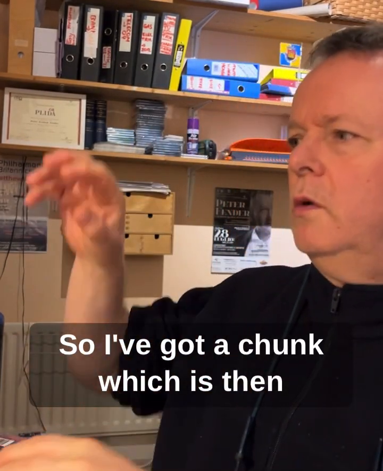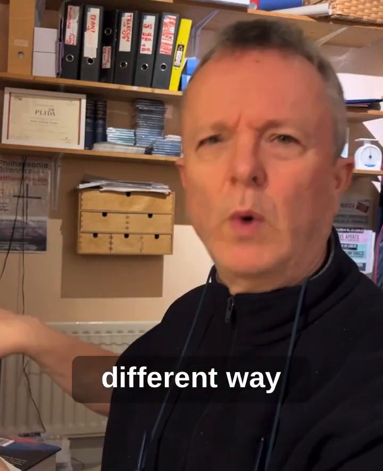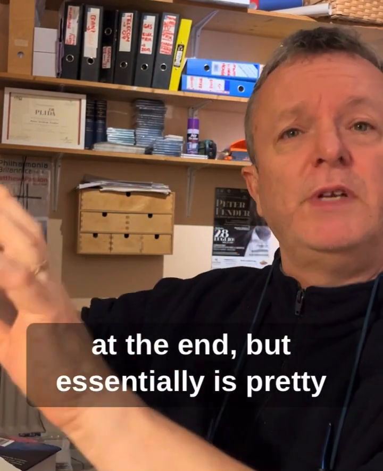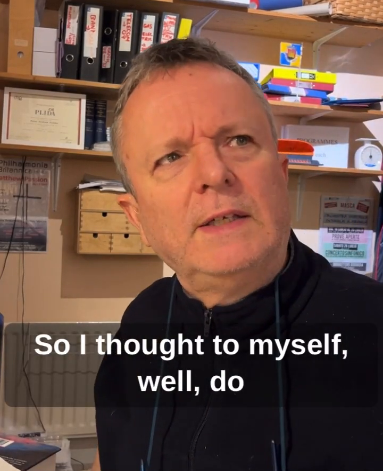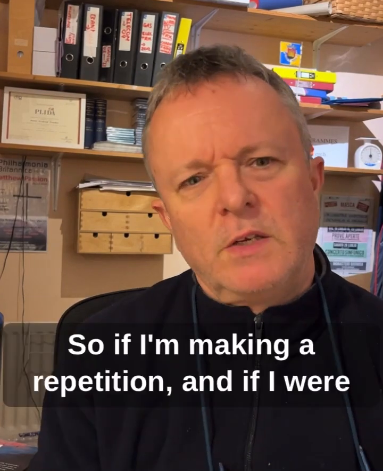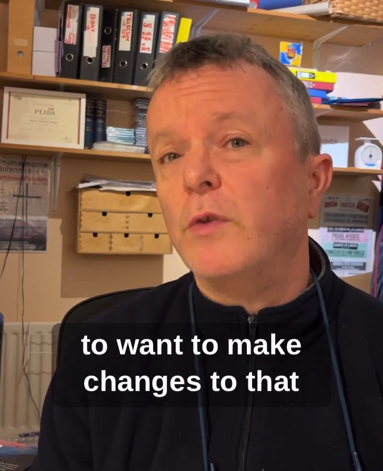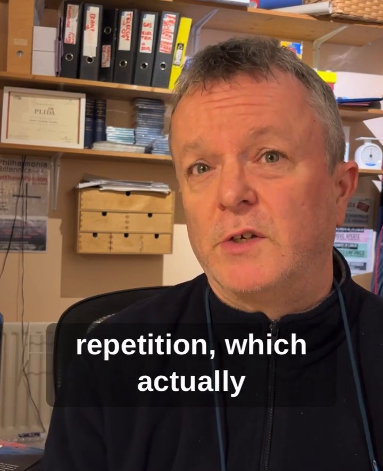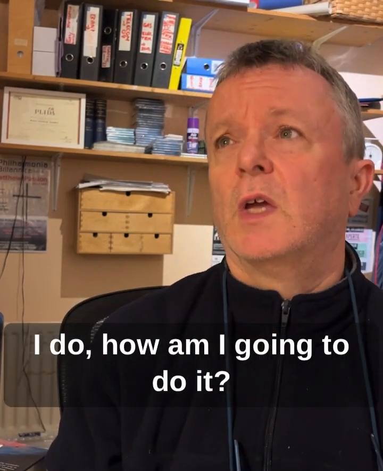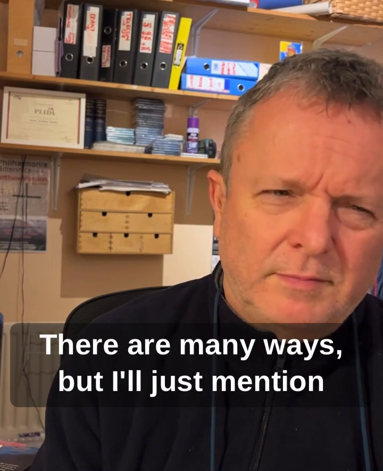So I've got a chunk which is then repeated, and it goes a slightly different way at the end, but essentially is pretty much the same. So I thought to myself, well, do I just leave it like that? Do I change some of it? If I'm making a repetition, and if I were to want to make changes to that repetition, which actually I do, how am I going to do it? I think there are two basic ways. There are many ways, but I'll just mention two.